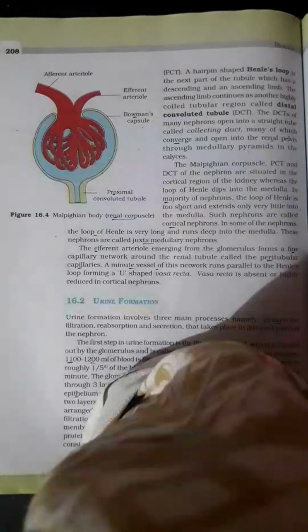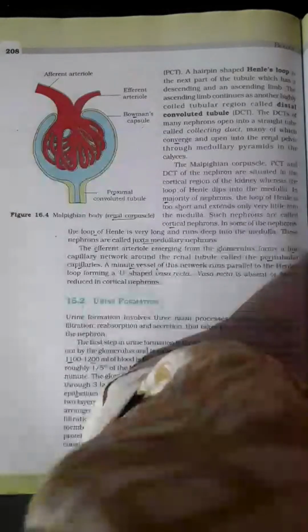So these are the two types of nephrons we have discussed. The majority of them are cortical nephrons, and some are juxtamedullary nephrons. We have also seen the U-shaped vasa recta that runs parallel to Henle's loop, arising from the peritubular capillaries that surround the renal tubule. These renal tubules are the PCT and DCT, emerging from the efferent arteriole.